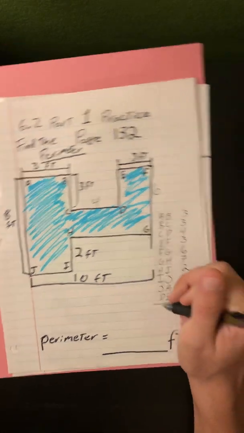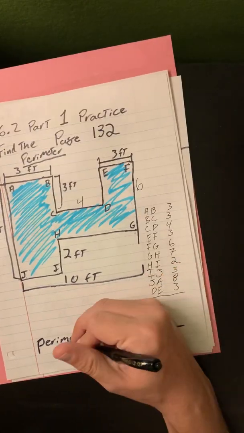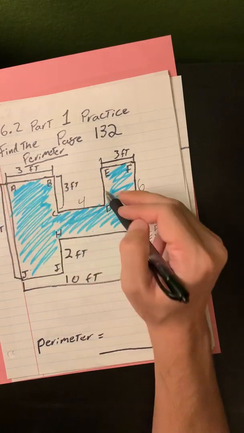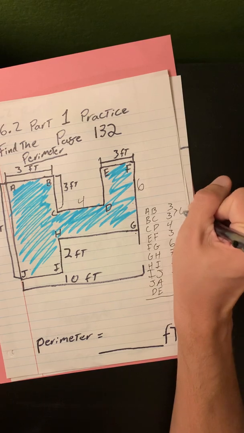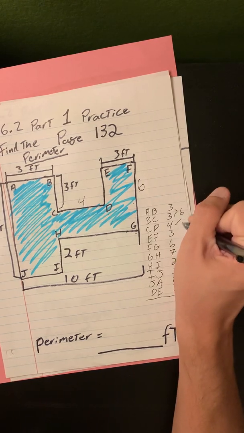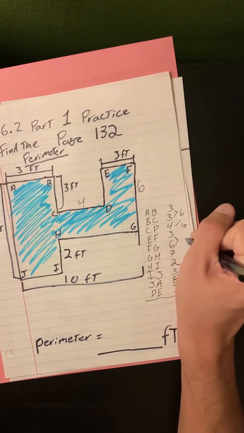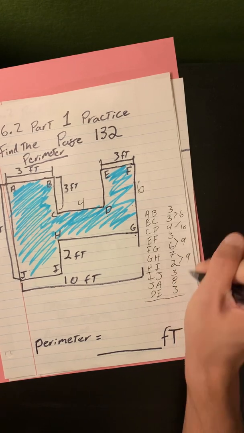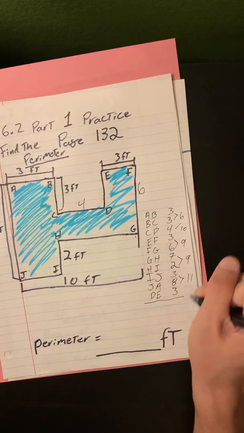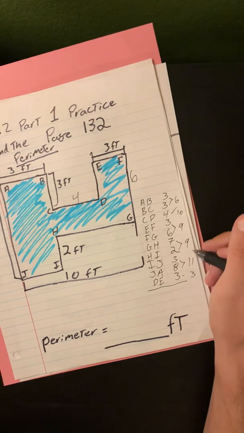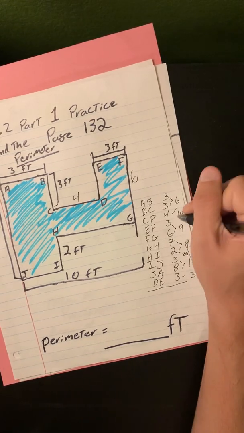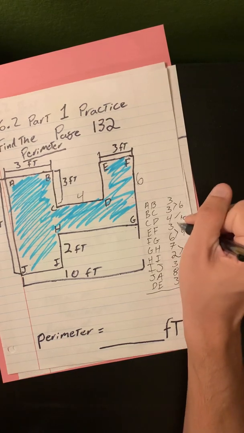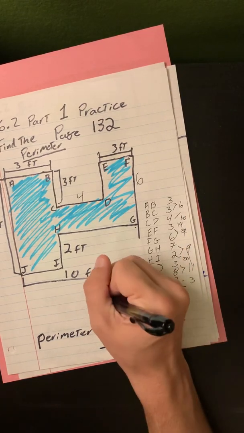Now that I have all my sides figured out, I can add them all up to get my grand total, which will give me my perimeter, the time it takes to go around the shape. Okay, so quickly add these up. 6, 10, 9, 9, 11, 3. 11 plus 9, that's 20. 19, 3.